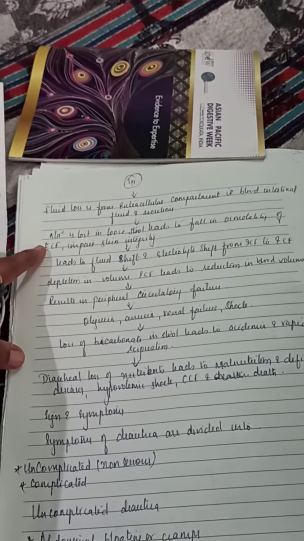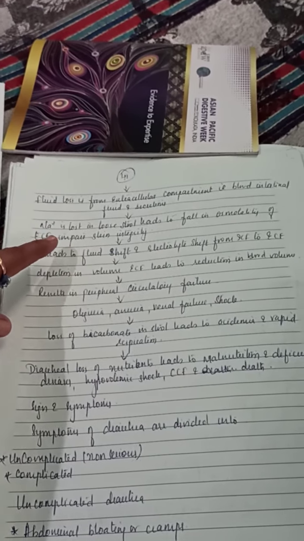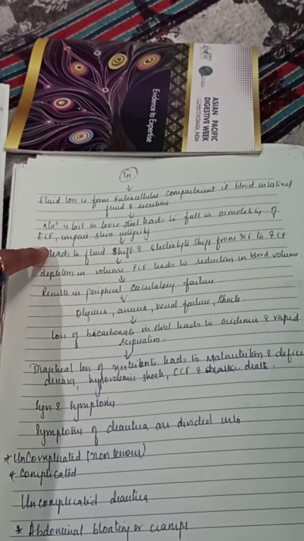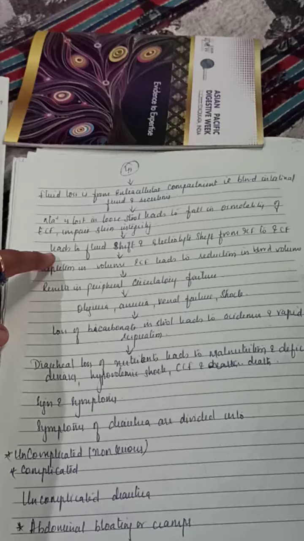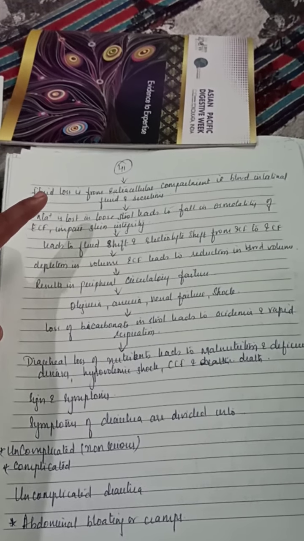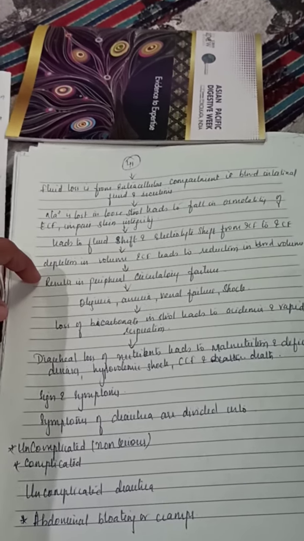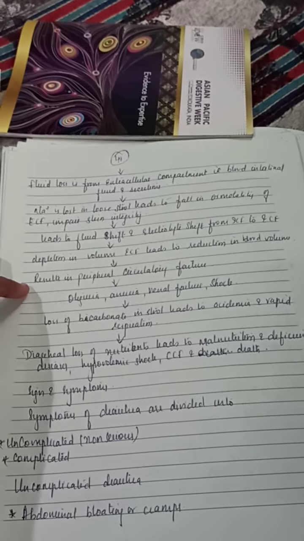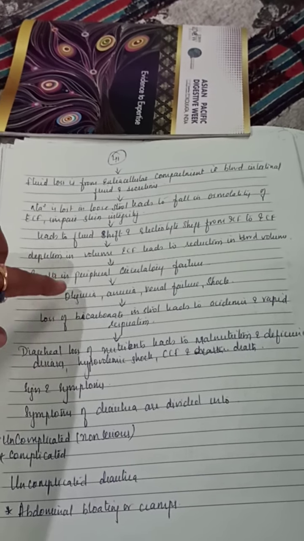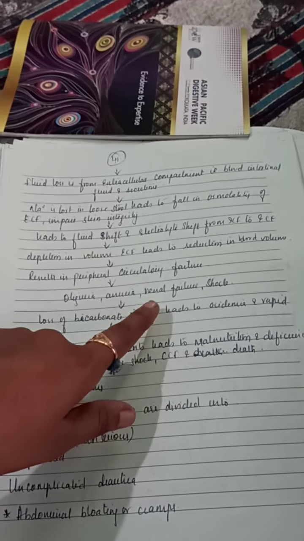Sodium is lost in loose stool, leading to a fall in osmolality of ECF and impaired skin integrity. This leads to fluid and electrolyte shift from ICF to ECF, and due to this there will be depletion in ECF volume, leading to reduction in blood volume. This results in peripheral circulatory failure, which might lead to oliguria, anuria, renal failure or shock.